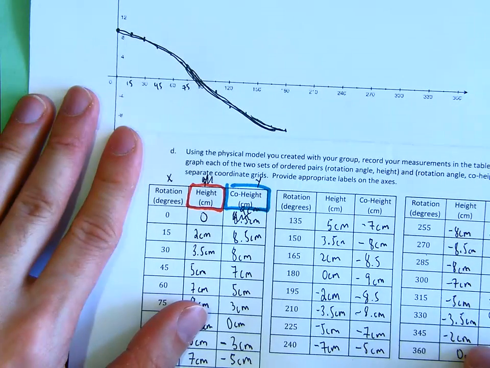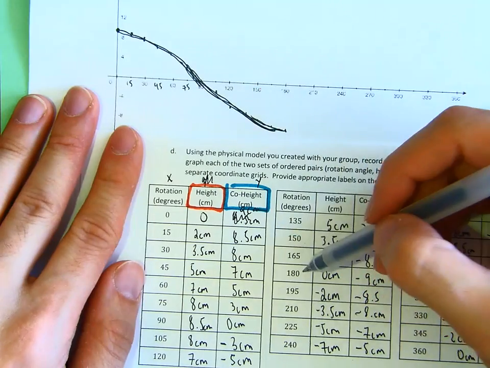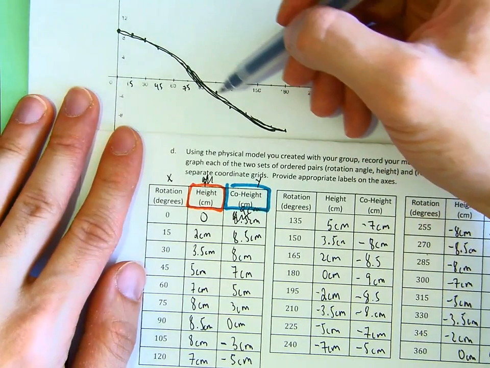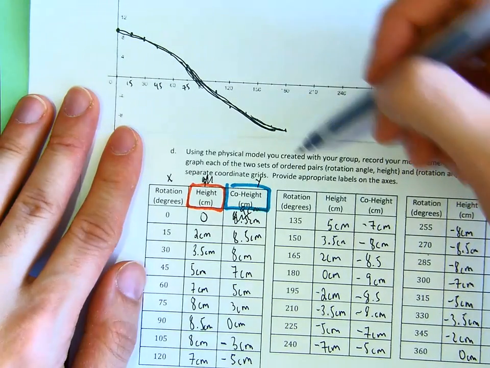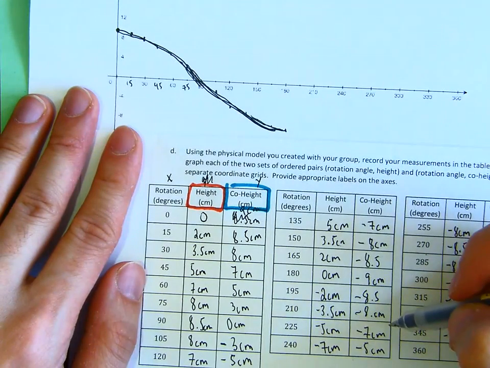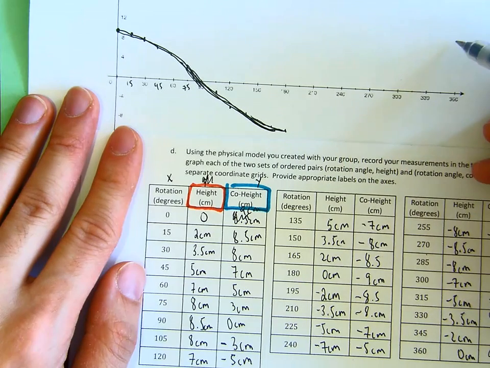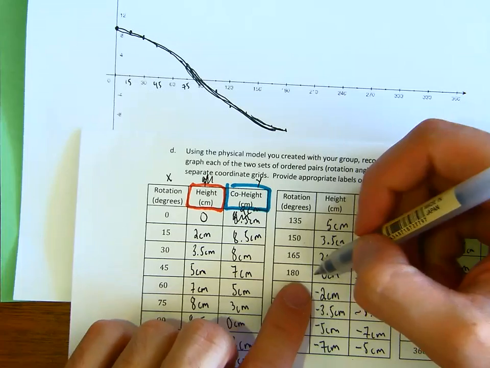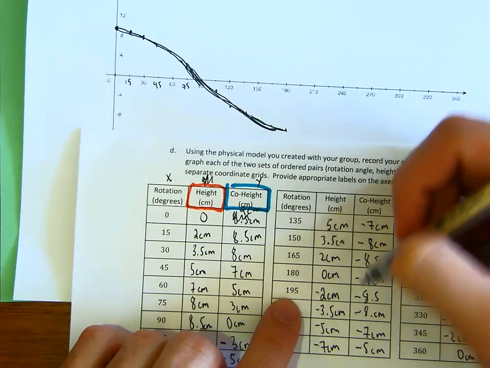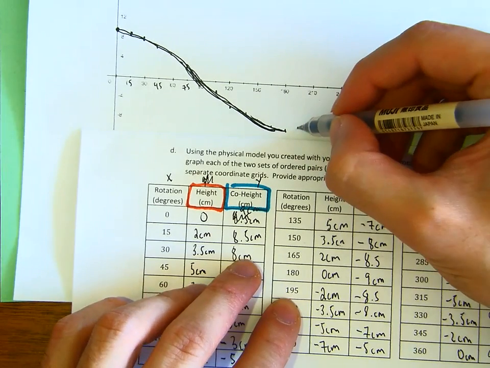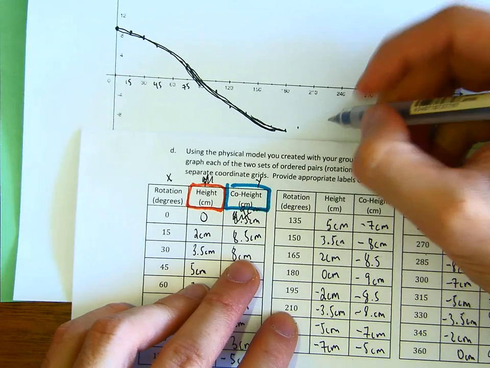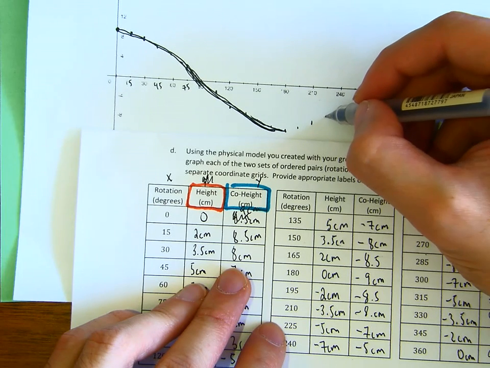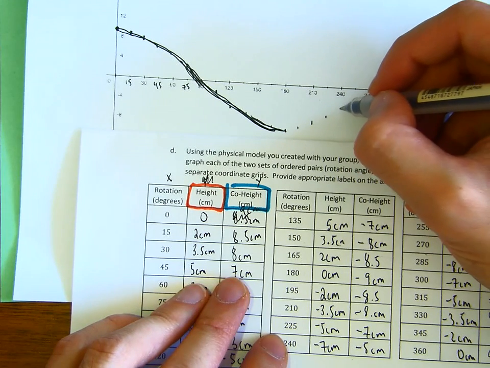Perfect. Okay. Now, you see from 0 to 180, the graph is going down? Because the CoHeight, the distances of the CoHeight is going down. Then what do you think is going to happen visually from 180 to 360? How do you think the graph will look like? Well, let's see. From 180, this is negative 9, right? At 195, it's negative 8.5. So we see it's kind of going back up. 210 is here. 225 is here. At 240, it's here.